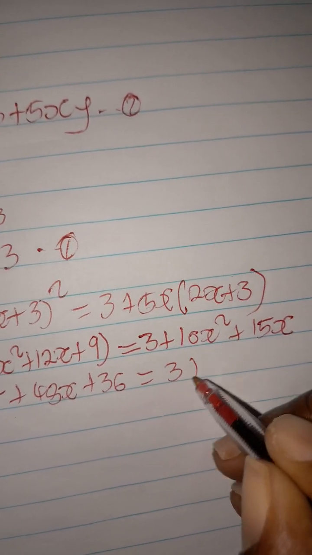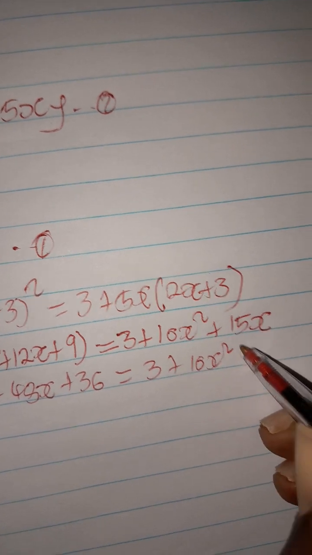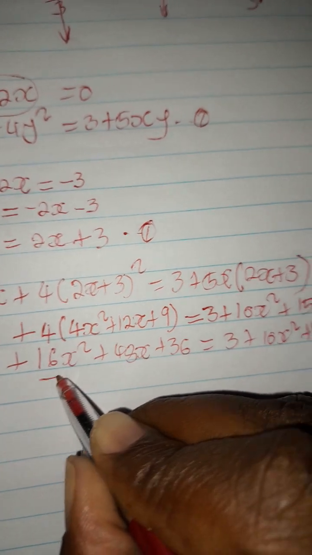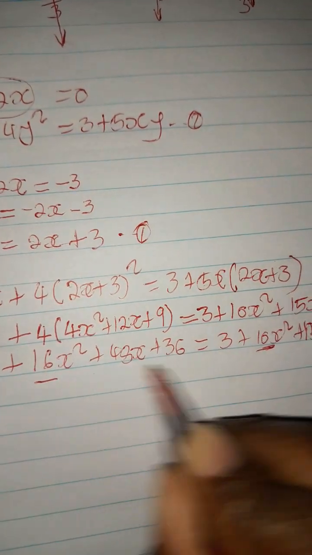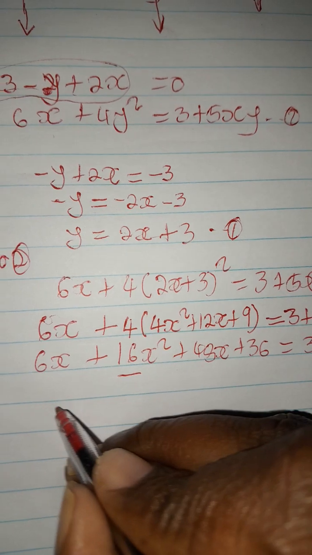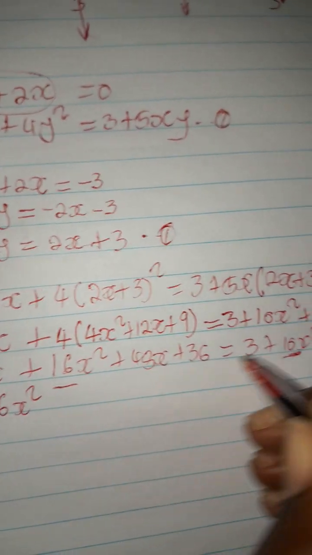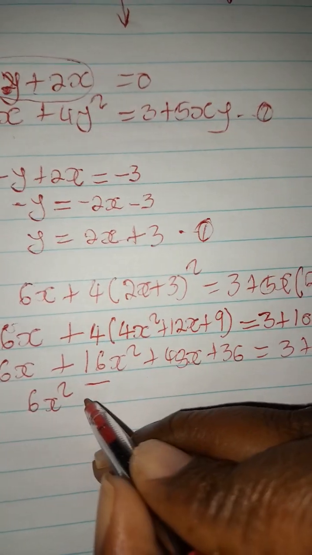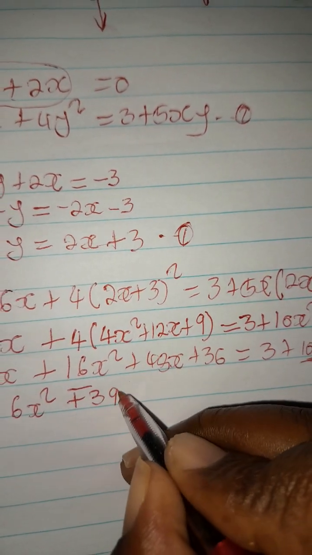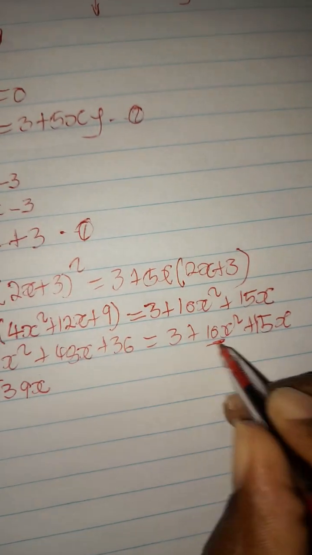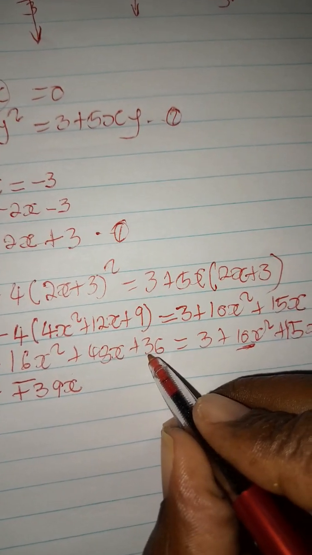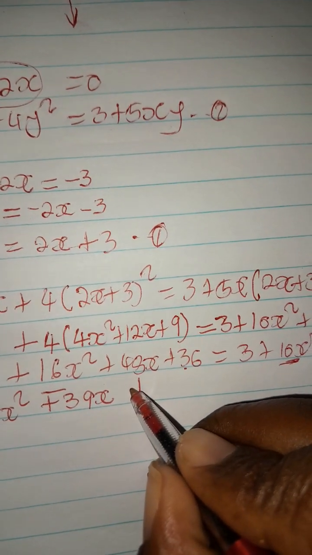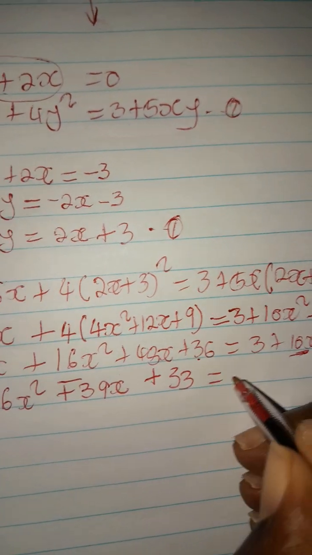Then we have 3 plus 10x squared plus 15x. From here, you collect the like terms. You can see that these are our like terms. If you take 10 to the other side, it will be 16 minus 10, which will give us 6x squared. 48 minus 15 gives us 39x. Then 36 minus 3 is 33, then we are set. That's 33 equated to 0.